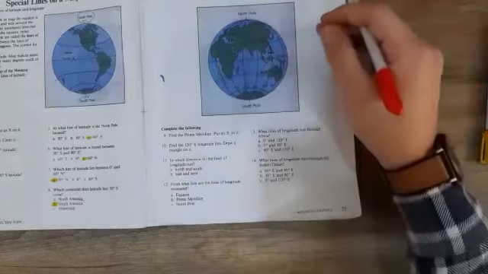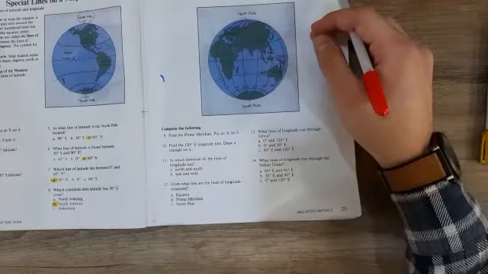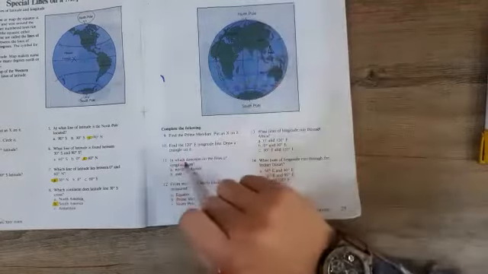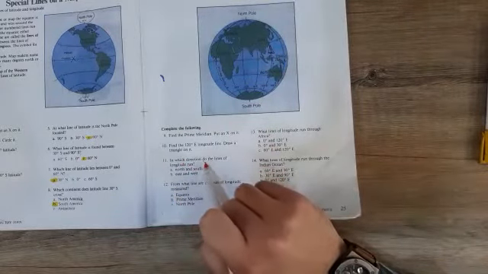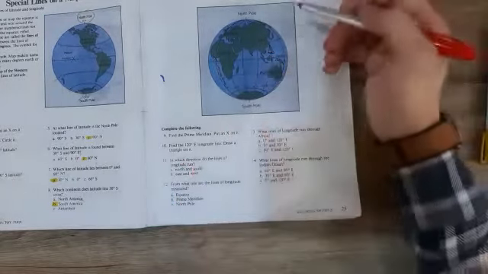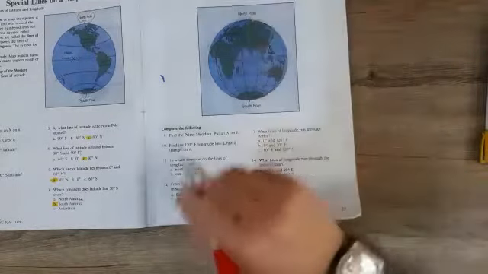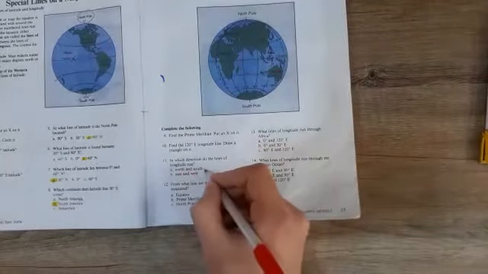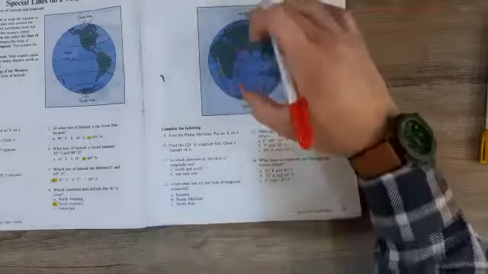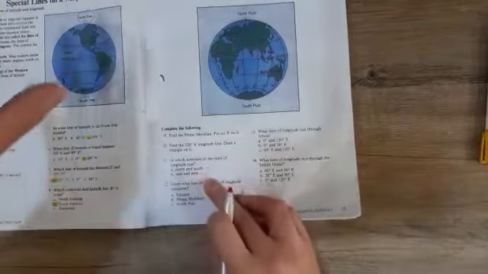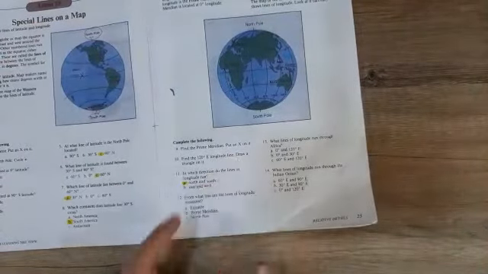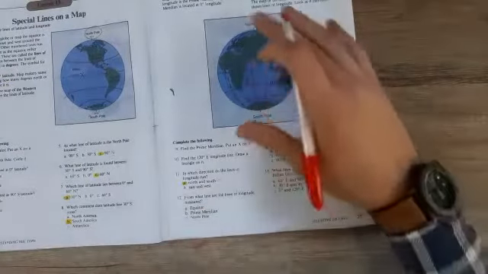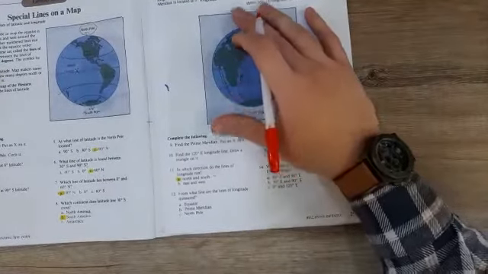11. In which direction do lines of the longitude run? In which direction do the lines of longitude run? We said, is it A, north and south, or B, east to west? North and south refers to the longitude, but east to west is talking about the latitude. So number 11 is A, north and south, because they are longitude lines.